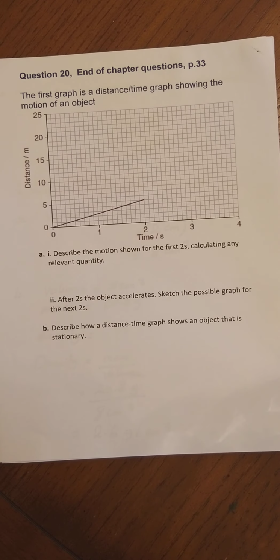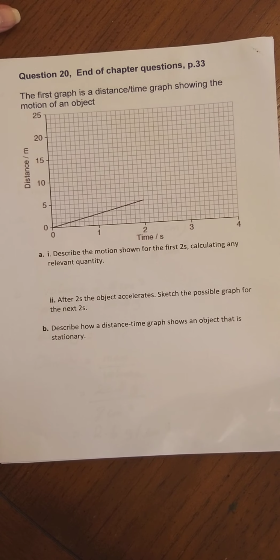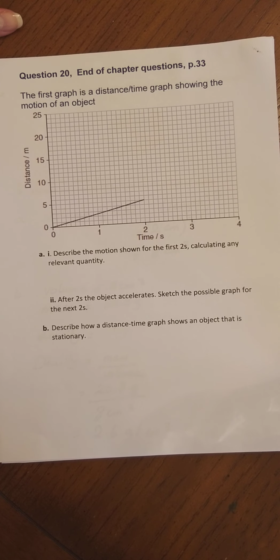Hello, grade 8. In this lesson, I will answer questions from end of chapter questions and from your workbook. You will find the key answer for questions 1 to 19 attached with this material, and I will answer question 20 from the end of chapter questions with you.